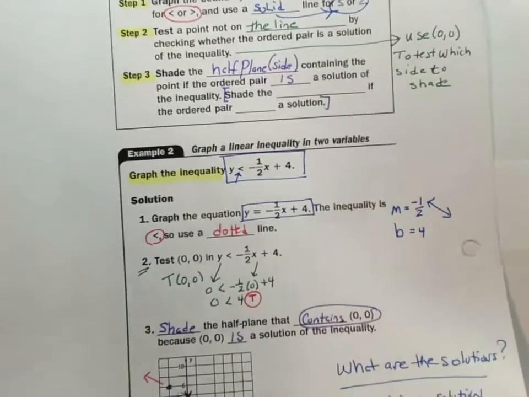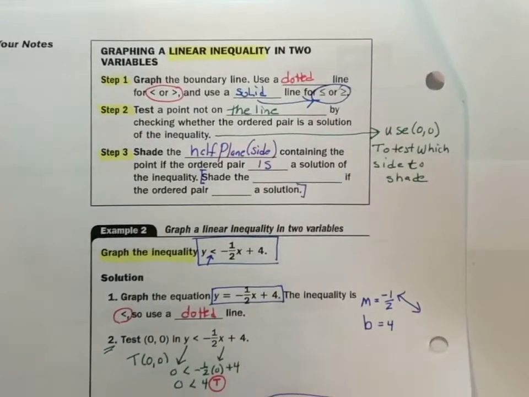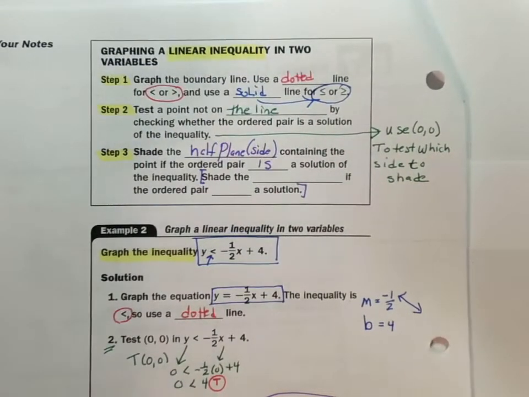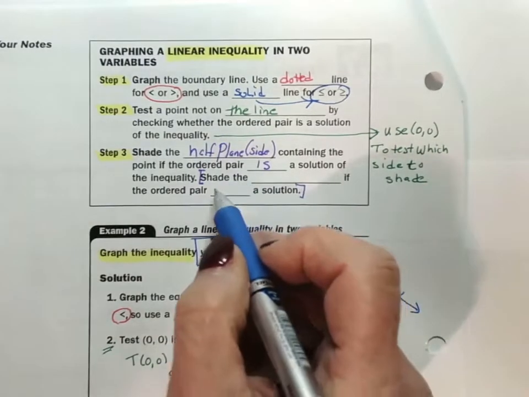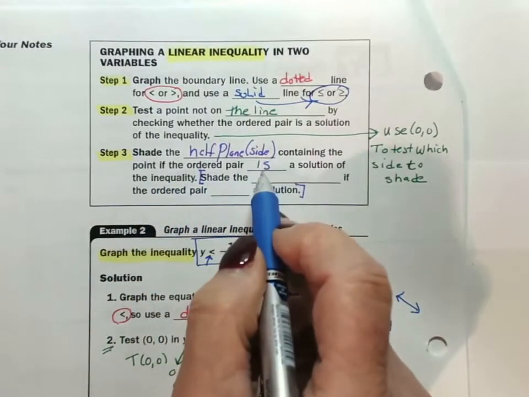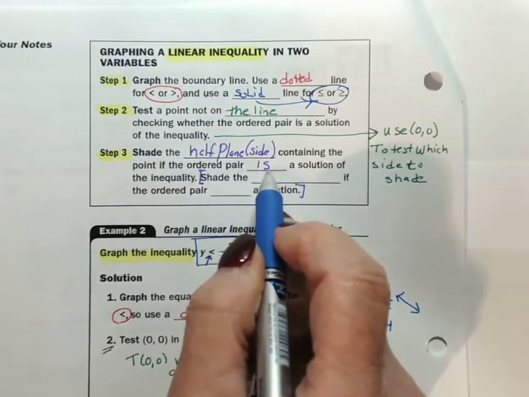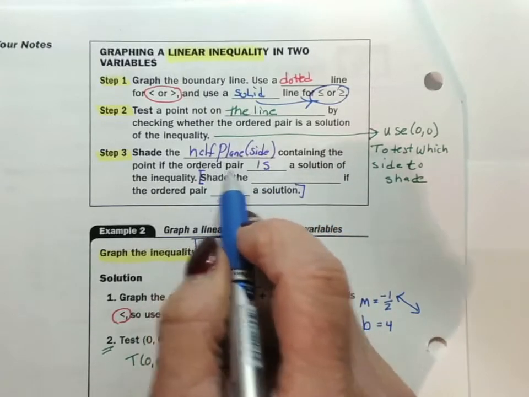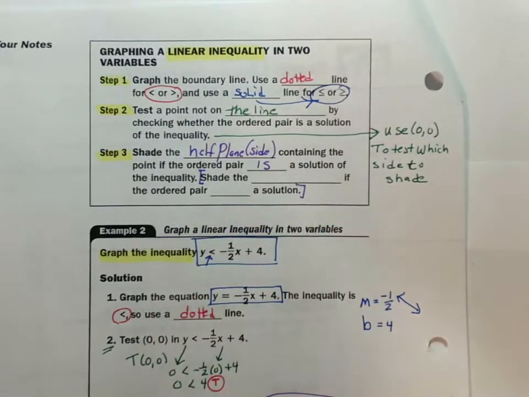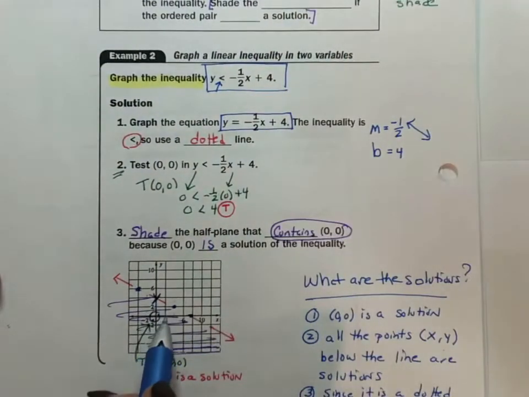So, you might want to pause. Oh, we forgot to fill in something up here. Now, in our case, we found that the ordered pair, our origin, was a solution, so we shaded the bottom half.